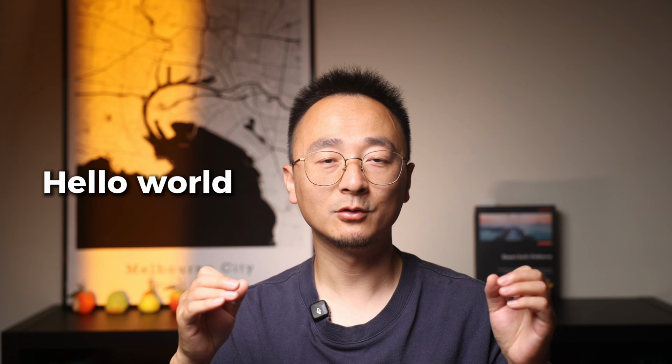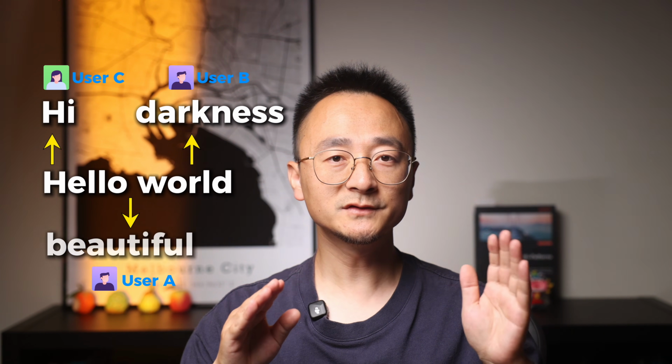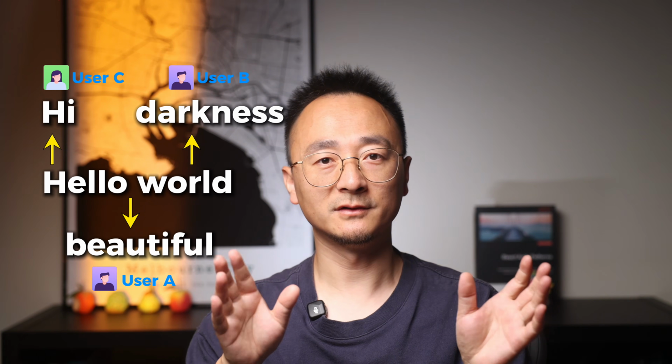Now let's increase the complexity. Let's say we start with "hello world" as a document. Now we have three users editing the document concurrently. User C changes "hello" to "hi". User B replaces the word "world" with "darkness". User A inserts "beautiful" between those two words.